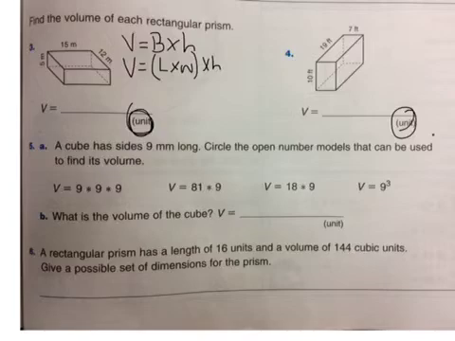Okay, the best number of models to find the volume. We have volume equals 9 times 9 times 9. Well, that kind of looks like length times width times height. That would work. Okay, 9 times 9 times 9.